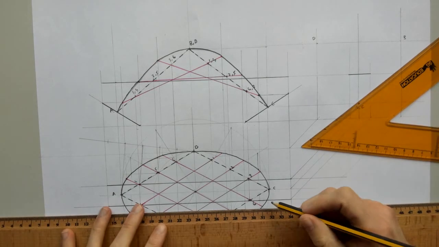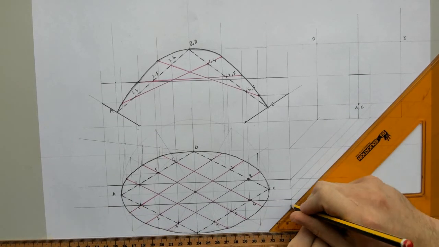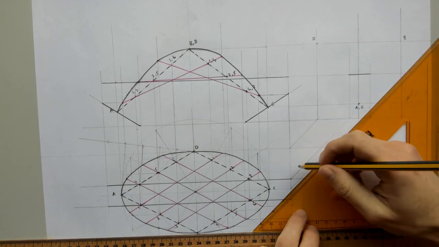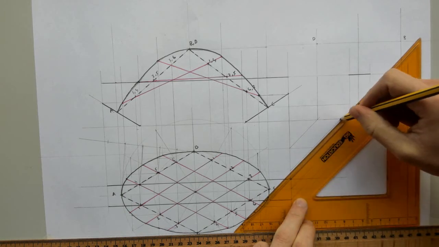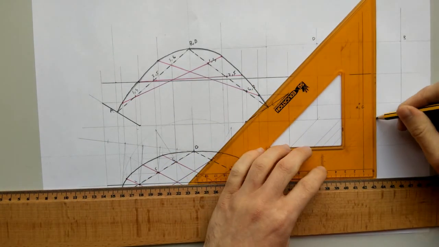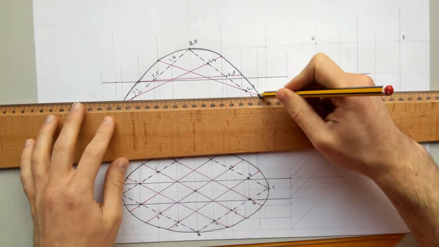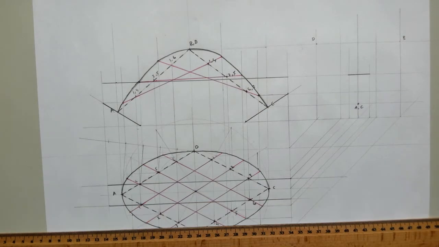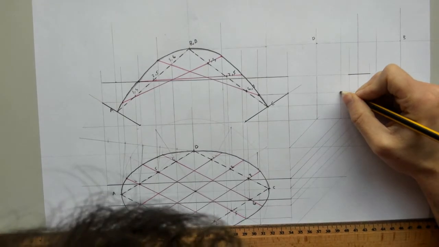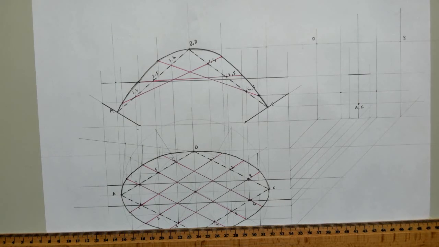or sorry, 6 and 3, they're on the same one. Take 6 up here and 3 up here. Take 6 and 3 across here. And there are now 2 points on my actual curve.